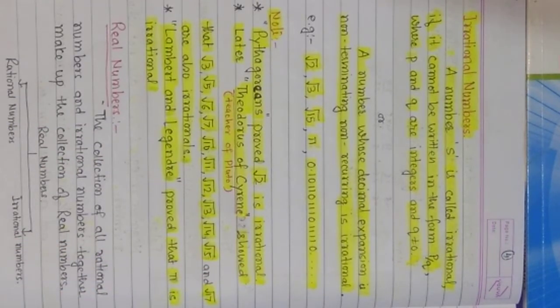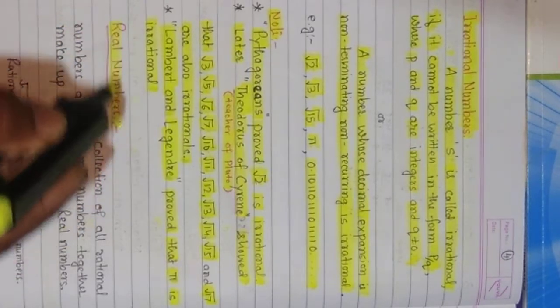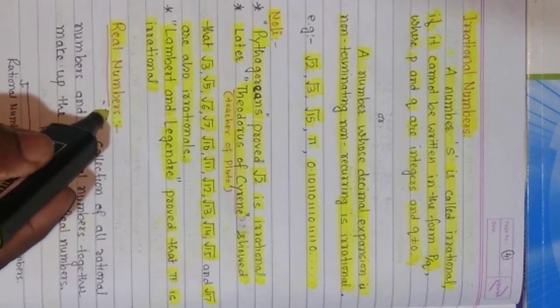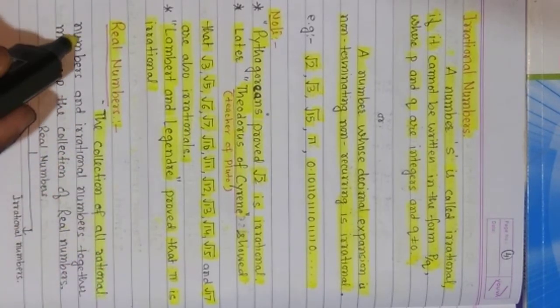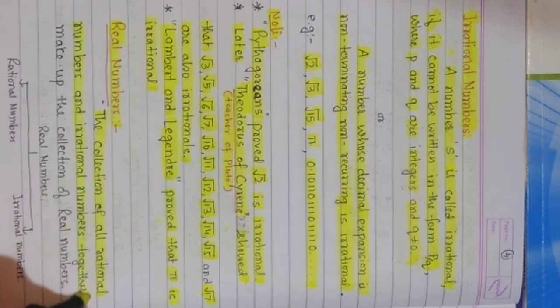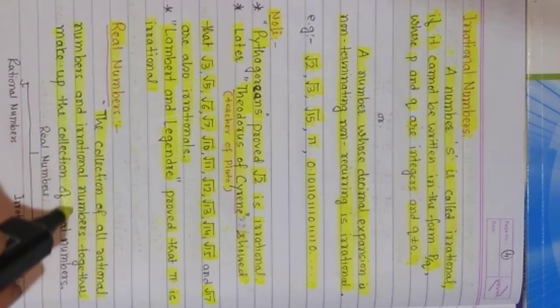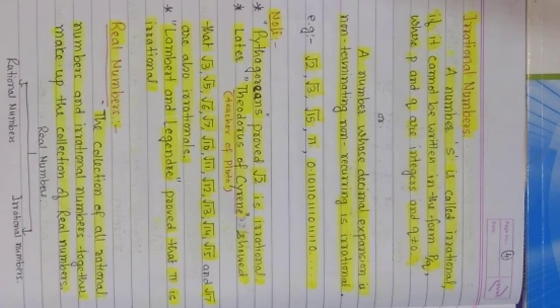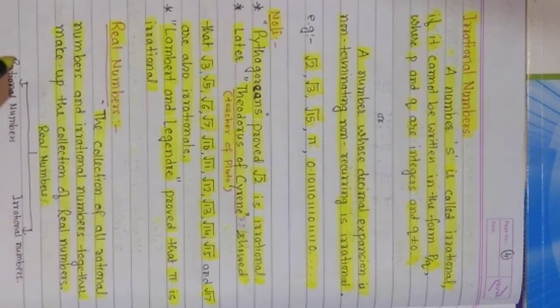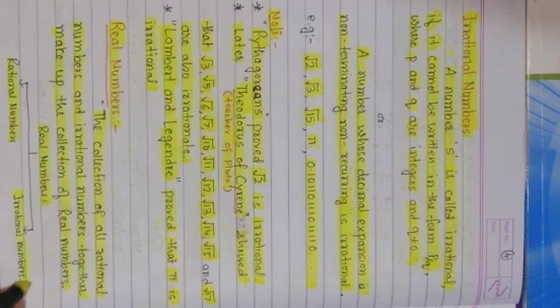Now after this we'll move to the definition of real numbers that we have seen in the form of a chart in our first lecture video. Topic: real numbers. Let's see again. The collection of all rational numbers and irrational numbers together makes up the collection of real numbers. Now real numbers contain rational numbers and irrational numbers.